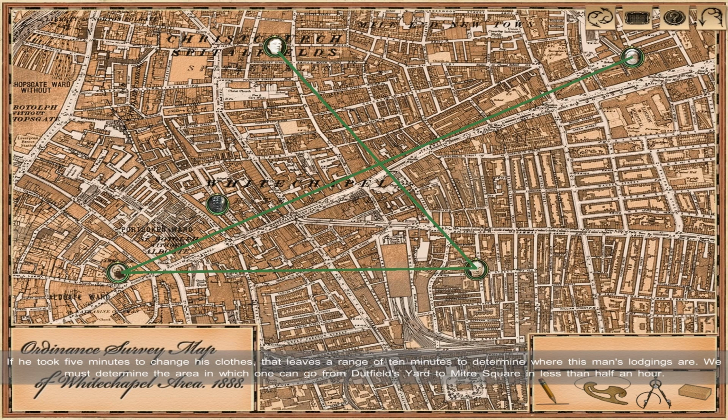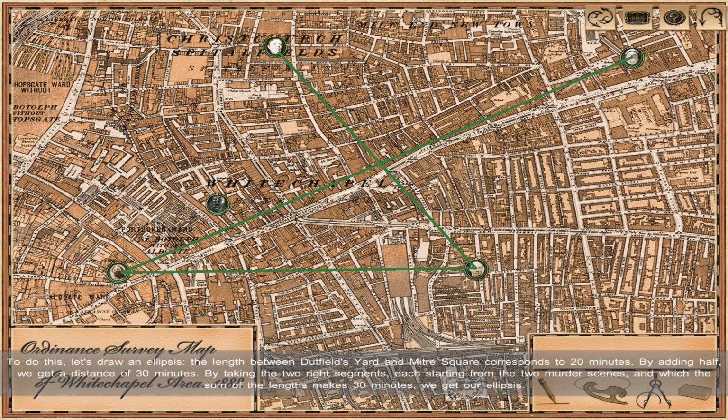If he took 5 minutes to change his clothes, that leaves a range of 10 minutes to determine where this man's lodgings are. We must determine the area in which one can go from Dutfield's Yard to Mitre Square in less than half an hour. To do this, let's draw an ellipse. The length between Dutfield's Yard and Mitre Square corresponds to 20 minutes. By adding half, we get a distance of 30 minutes. By taking the 2 straight segments, each starting from the 2 murder scenes, and whose lengths sum to 30 minutes, we get our ellipse.